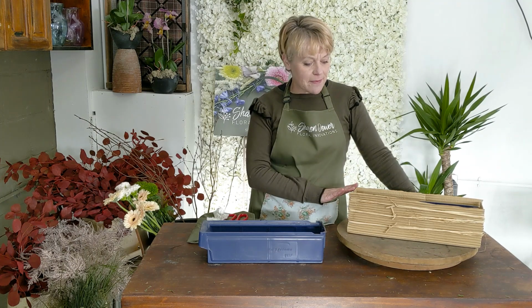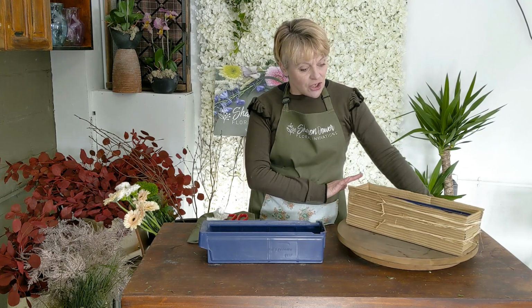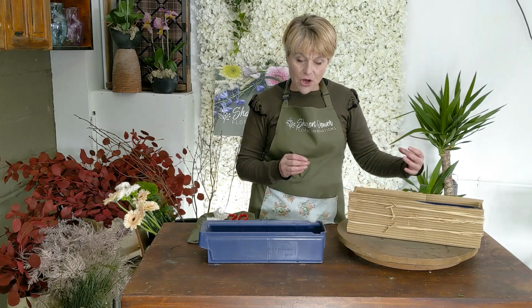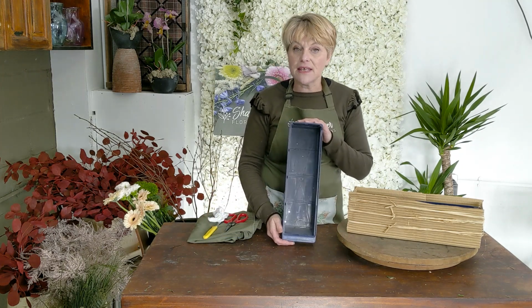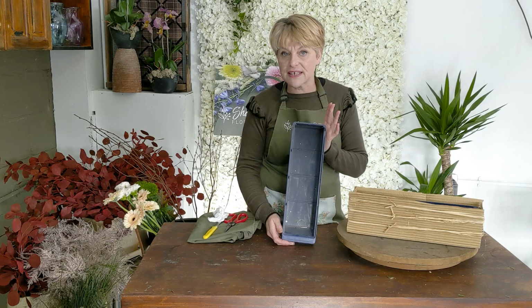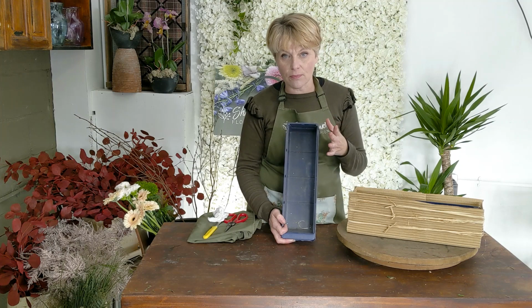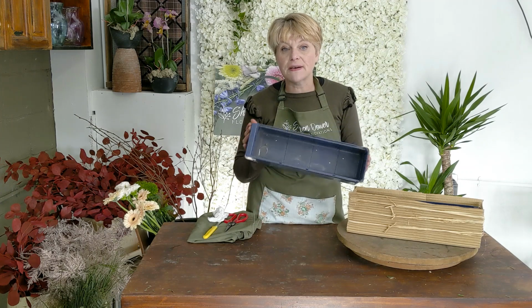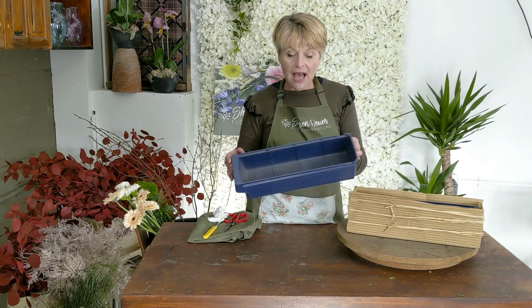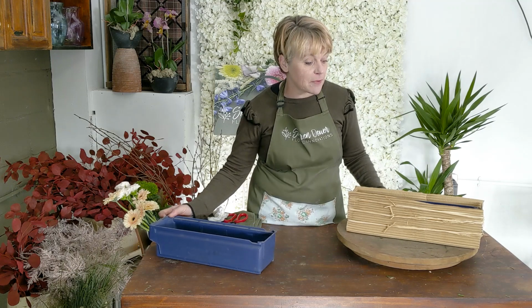Now I've got a container which I've chosen because it is long and narrow and quite deep to hold my floral foam, and basically underneath my decoration on the outside I have one of these plastic containers. Now it doesn't have to be plastic, it could be ceramic, it could be a basket. It just happens to be that I didn't have a container here today that was the right colour combination. So I've used this plastic container which normally stores my scissors and my knives and that type of thing, and I've decorated the outside with some corrugated cardboard, and it gives me a lovely texture.